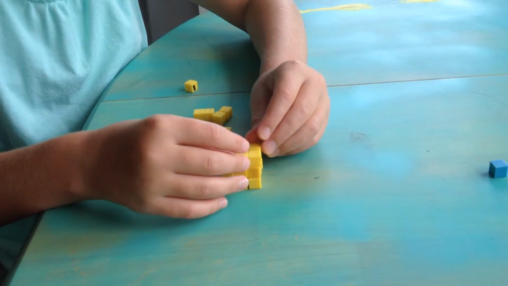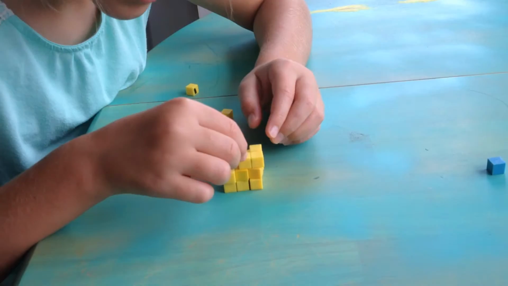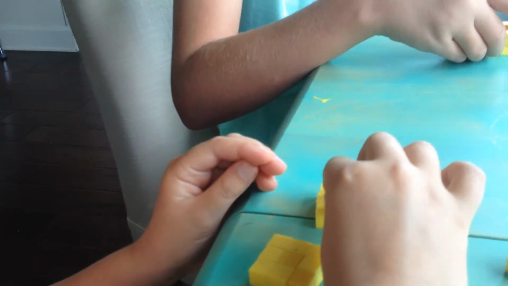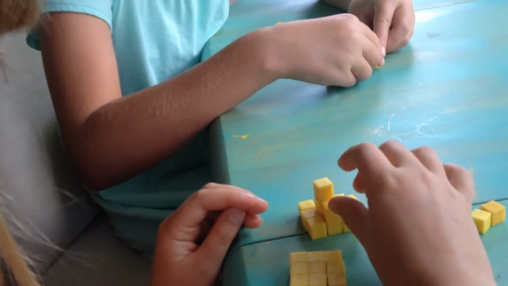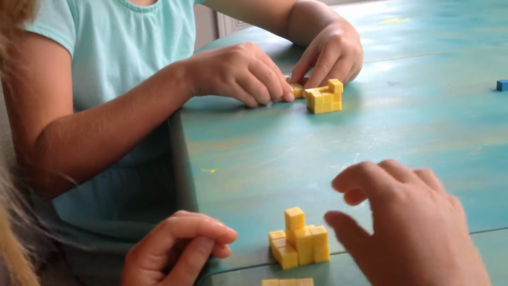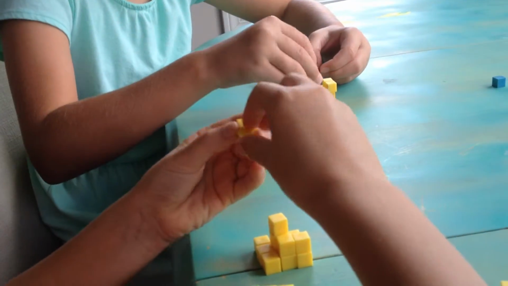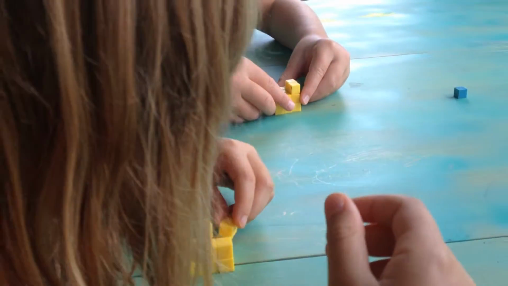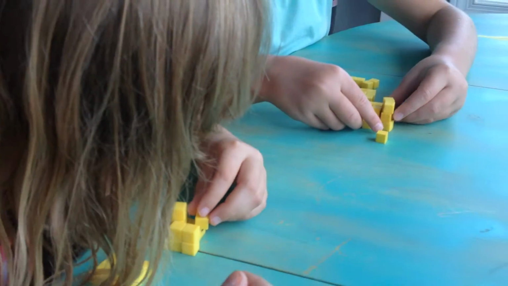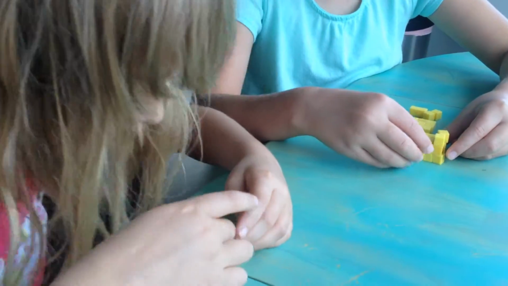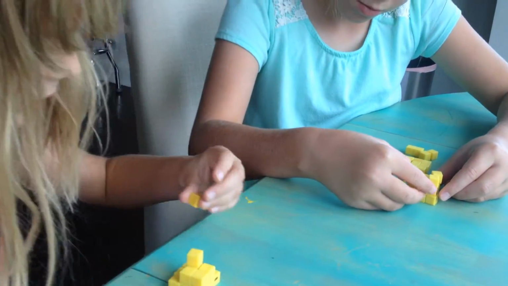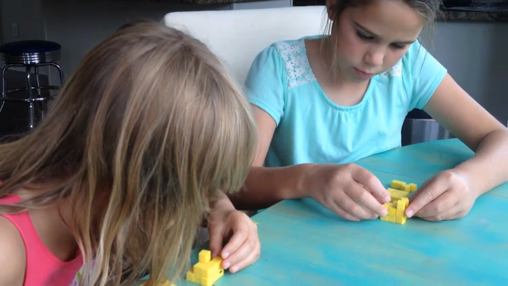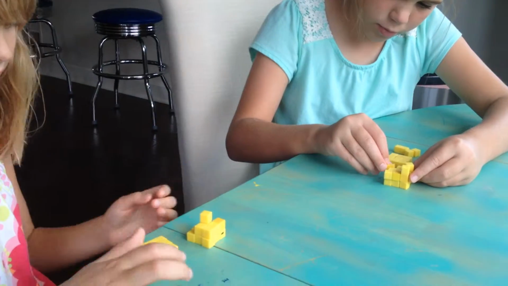And be sure to fill it all the way in, so we don't want a hollow bit, all filled in. Oh, good. Got a good start there. I love how you guys both approached it differently. You're building it your own way. How many blocks do you think it's going to take to make a cube with a length of 3?